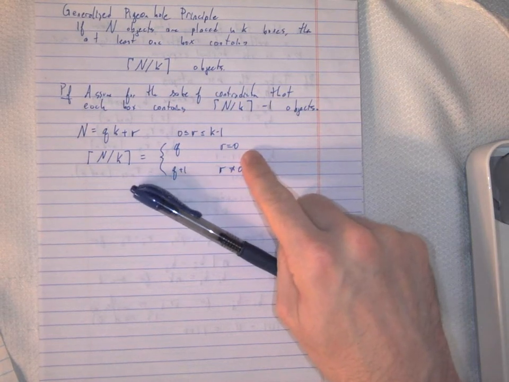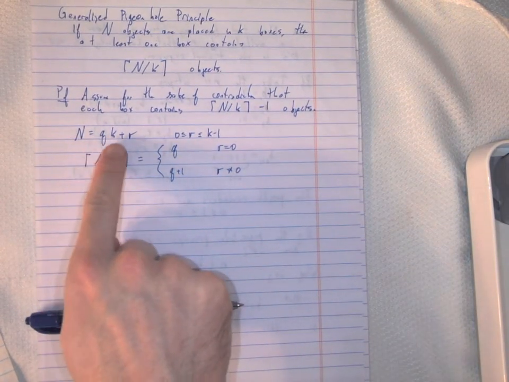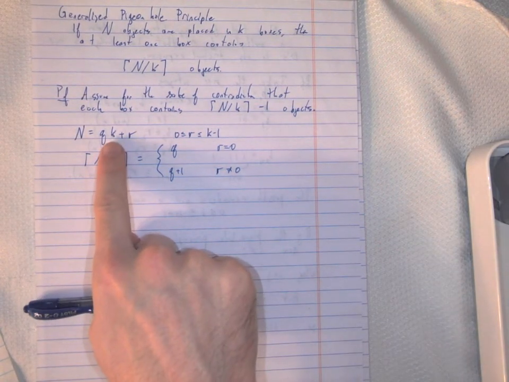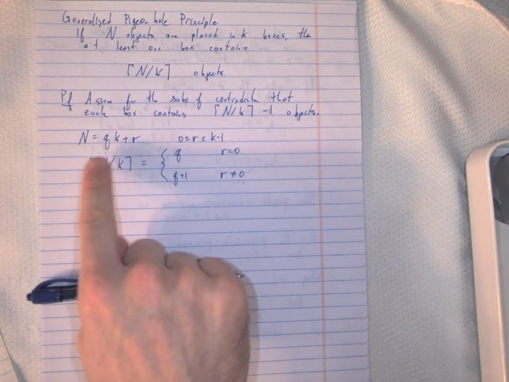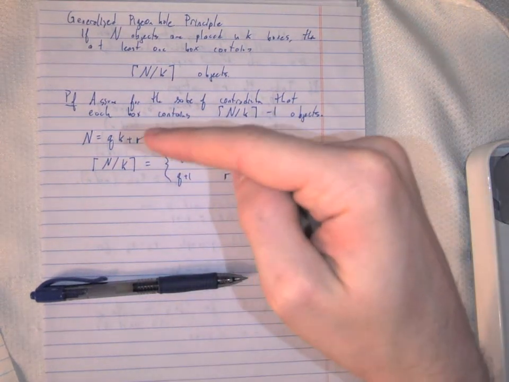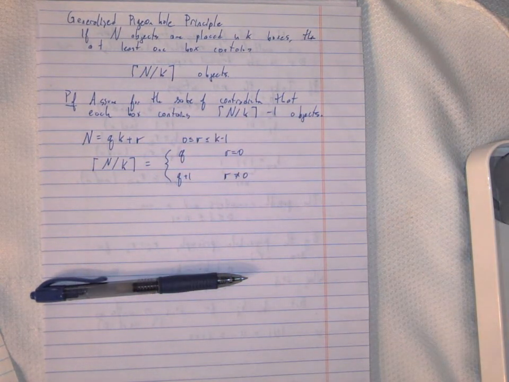When r is equal to 0, that means k divides n on the nose, and the ceiling of an integer is just that integer. And if k doesn't exactly divide n, then n divided by k is some rational number, and I take the integer that's bigger than that, which is going to be q plus 1. Think about 7 being divided by 3. What is the ceiling of 7/3? Well, 7/3 is the same thing as 2 plus 1/3, and the ceiling of 2 1/3 is going to be 3.